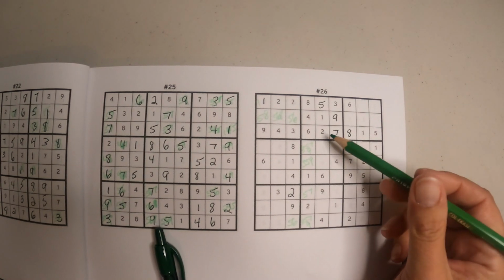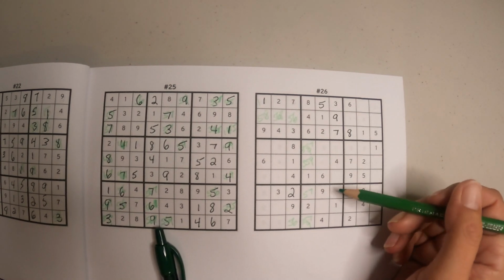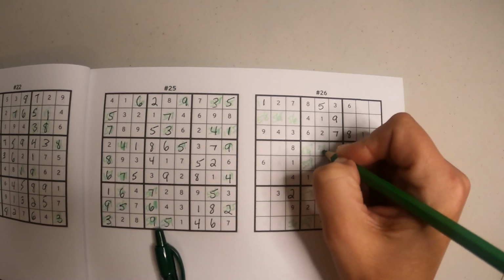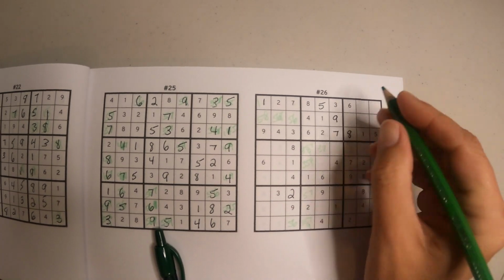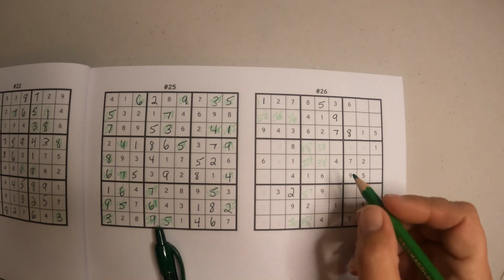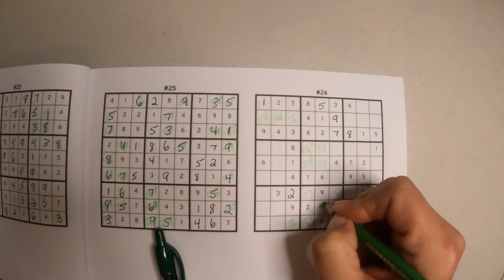Let's do this column. Looks like we're missing a 3, 7, and 8. We've got an 8 here, so 3 or 7. We've got a 7 here, so 3 or 8. And no help here, so 3, 7, or 8.